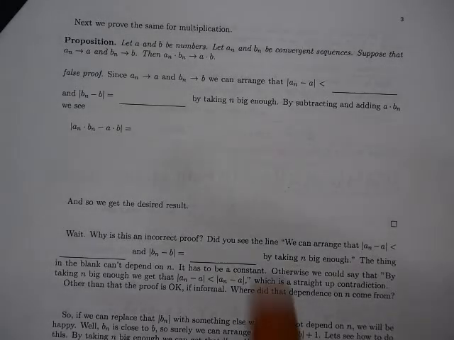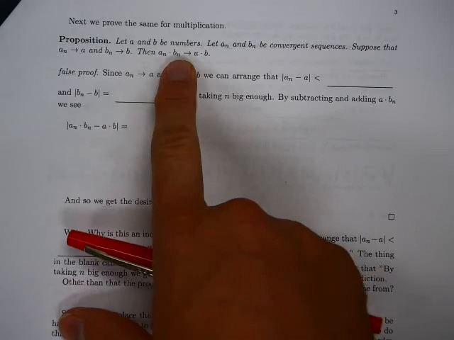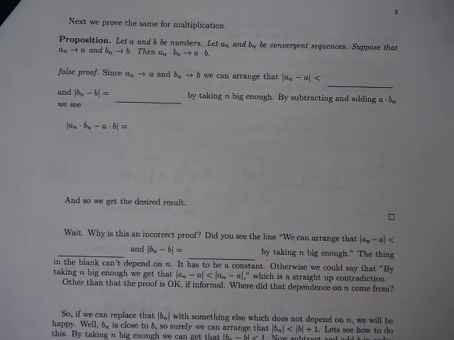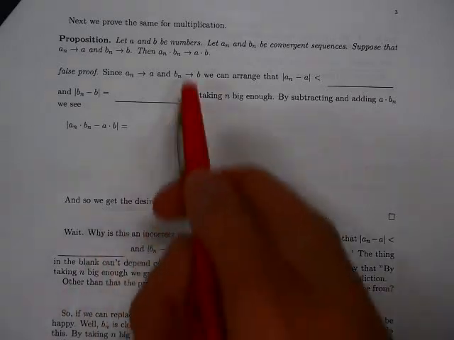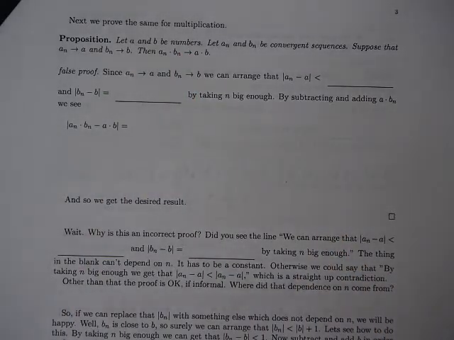Anyway, stay on topic. We are going to prove the exact same result as before, but with multiplication. Let A and B be numbers, let A sub n and B sub n be sequences. I suppose I don't need to assume they're convergent right here, because in the next line I'm assuming that A sub n converges to A and B sub n converges to B. Then the conclusion is A sub n times B sub n converges to A times B.